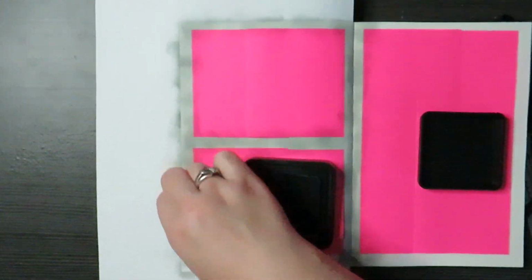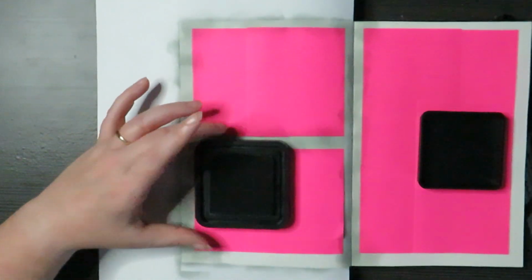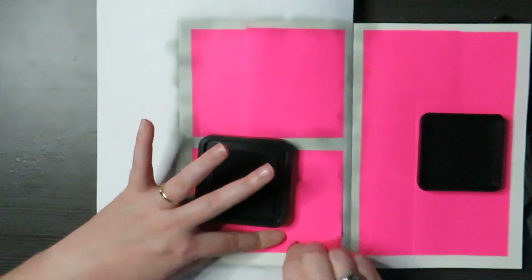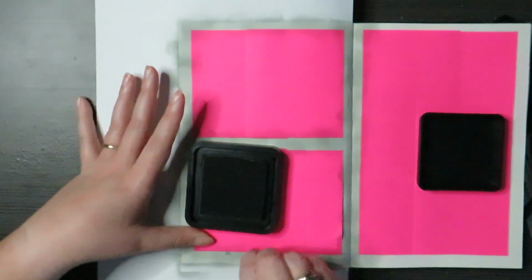Because I had gone in advance with sticky notes to cover up the areas I didn't want covered in distress ink, it made this go a lot faster, but even doing this took quite a bit of time.